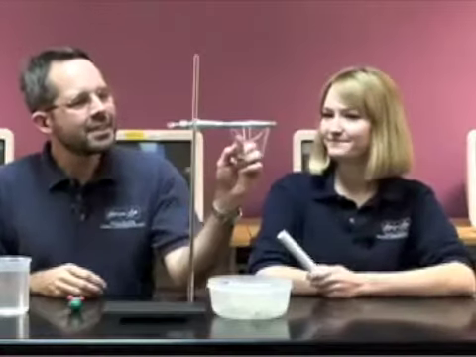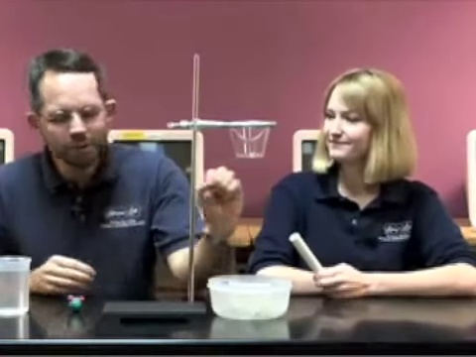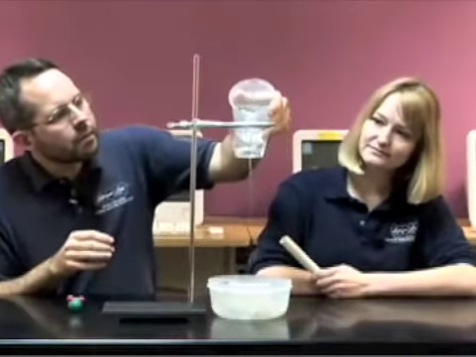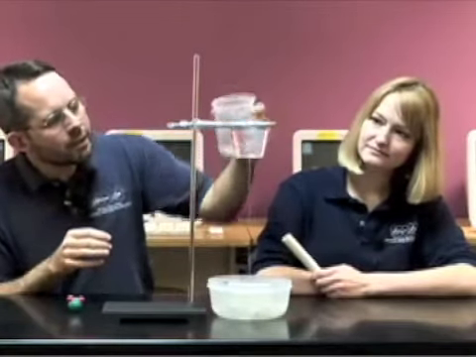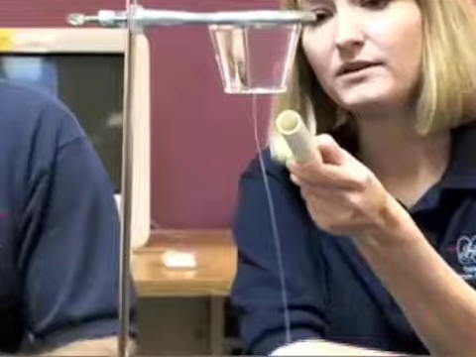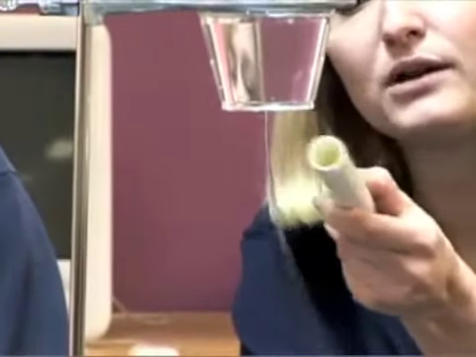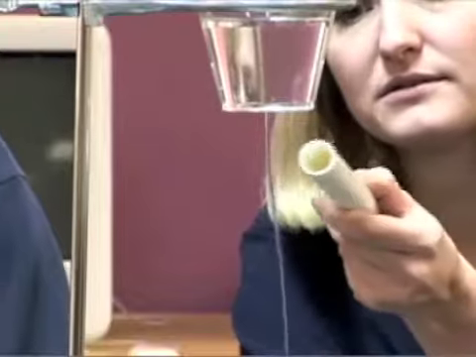And this is a piece of PVC pipe. And this is a plastic cup that has a hole drilled into the bottom of it. So when I fill it with water, it leaks out of the bottom. If I charge the pipe and then bring it close to the stream of water, the water is attracted to it. That's because water molecules are polar molecules.